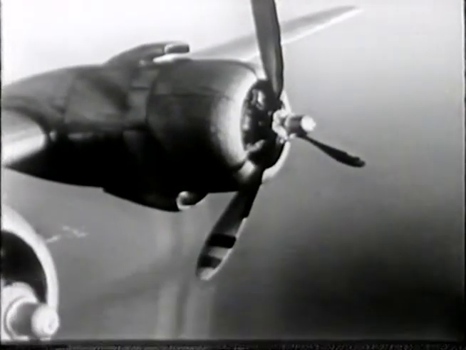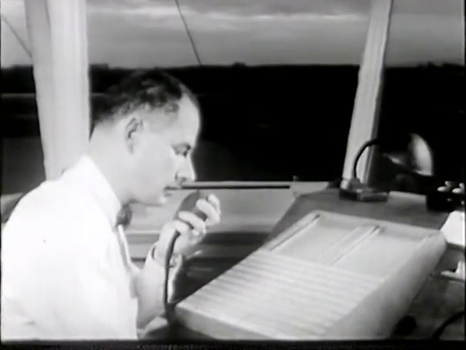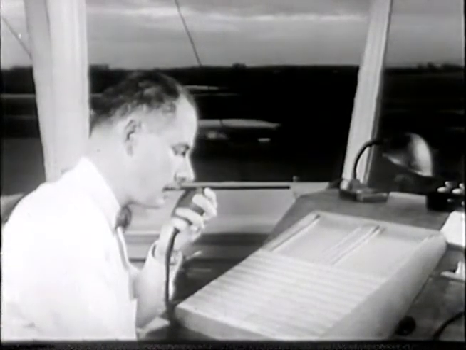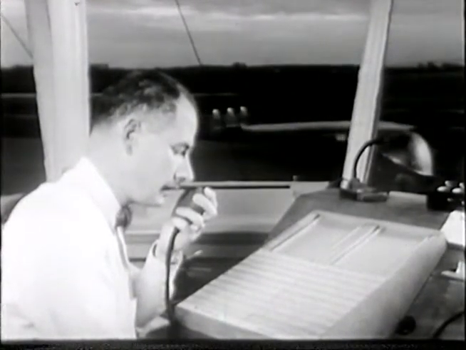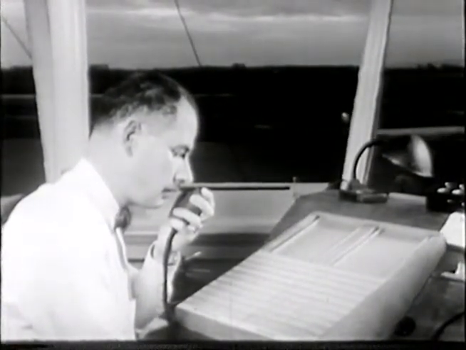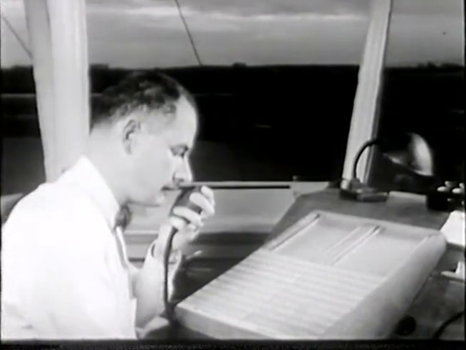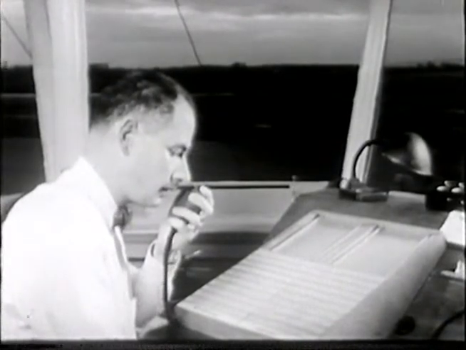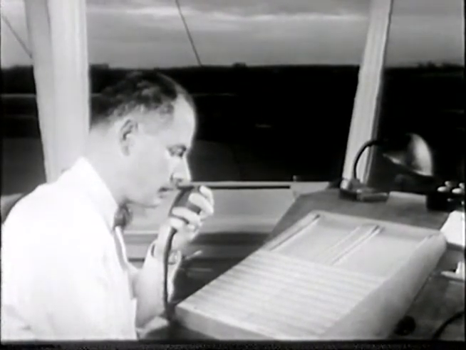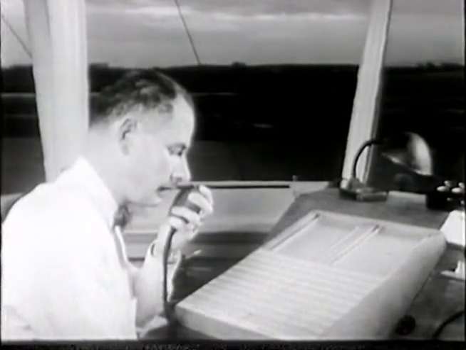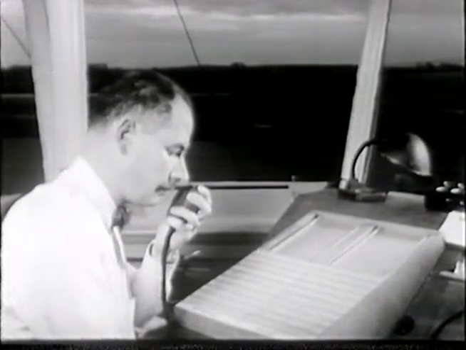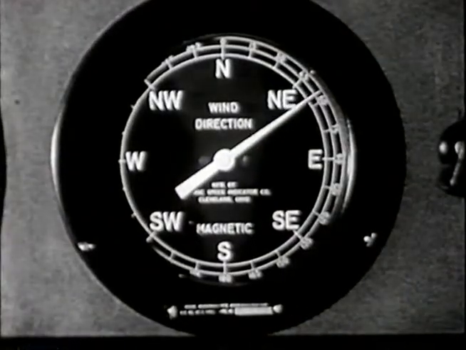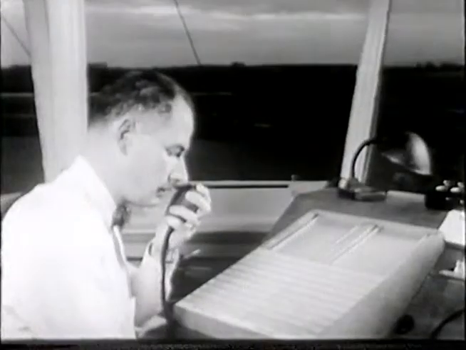United 162, this is Friendship approach. Descend immediately to 2,000 feet. Maintain 2,000 feet. Leave outer marker on straight-in approach to land at 1330. Report leaving 3,000 feet. Time 1325. Altimeter 30.02. Visibility at field 1.5 nautical miles. Wind northeast 10 knots. Over.